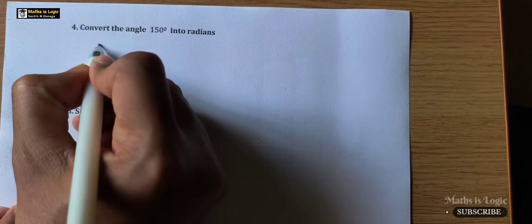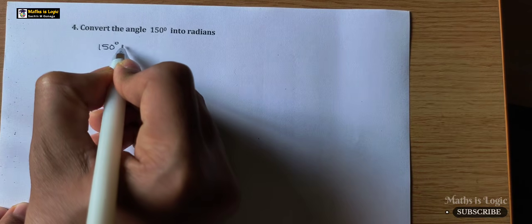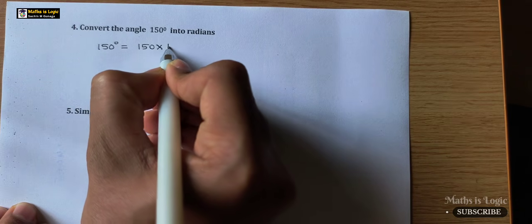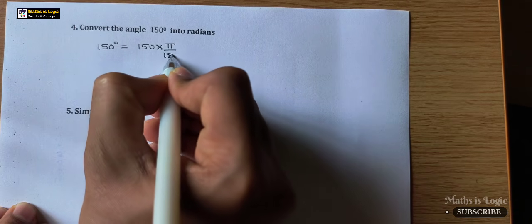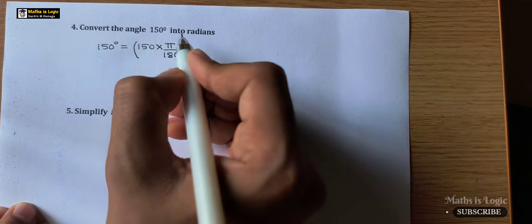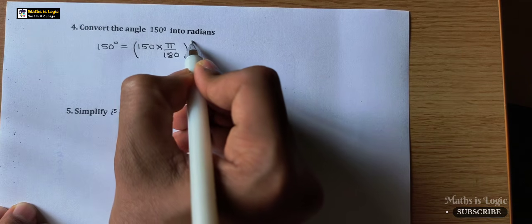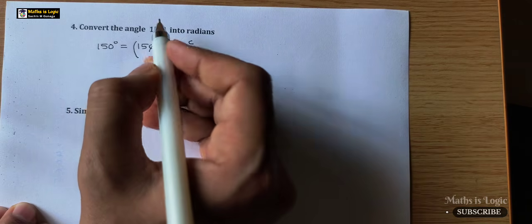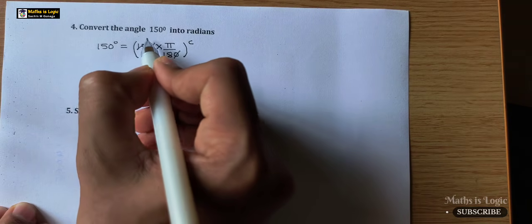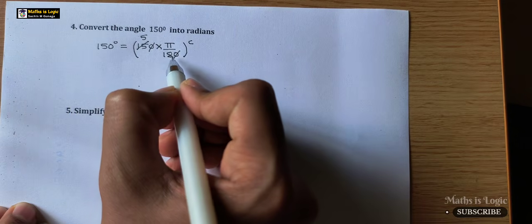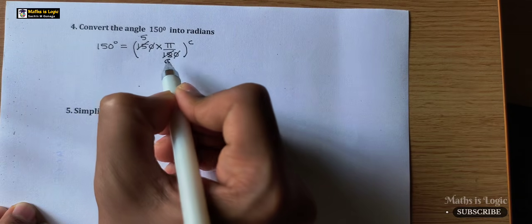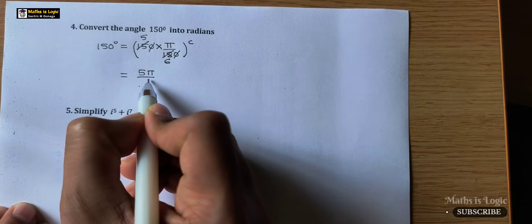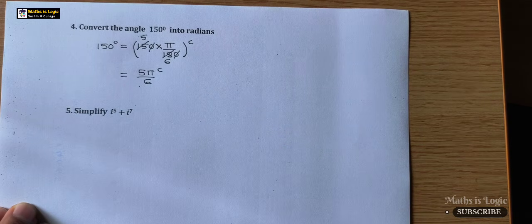So write 150 degree, and we need to multiply this 150 by pi divided by 180 radian. So cancel 0 and 0. Next, 3 5, 3 6. Therefore, what is the final answer? 5 pi divided by 6 radian.